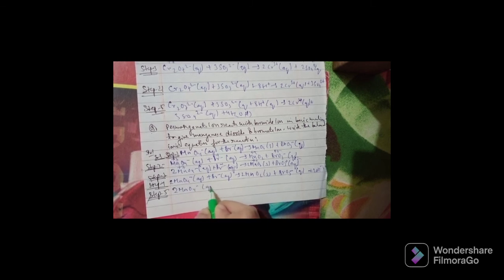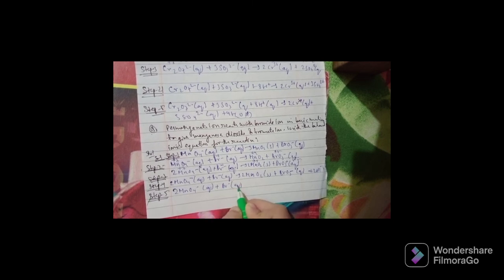Finally, count the hydrogen atoms and add the appropriate number of water molecules, that is 1 H2O molecule on the left side, to achieve the balanced redox reaction, which is 2 MnO4 minus (aq) plus Br minus (aq) plus H2O (l) gives 2MnO2 (s) plus BrO3 minus (aq) plus 2OH minus (aq). That is what we end up with.